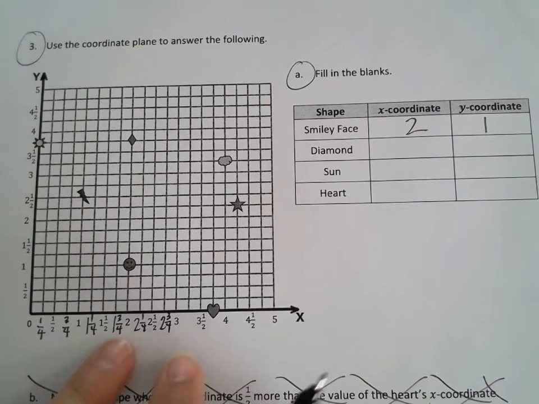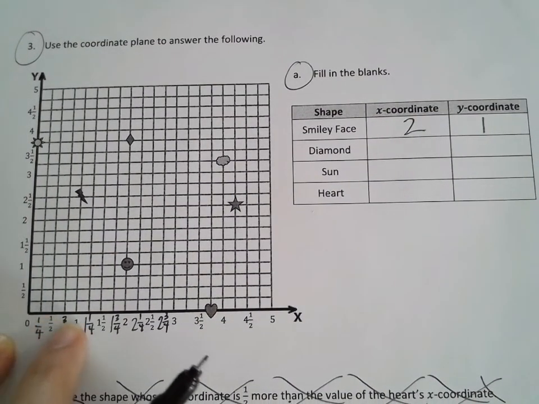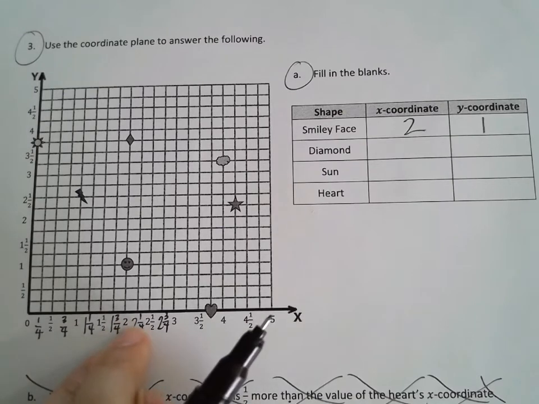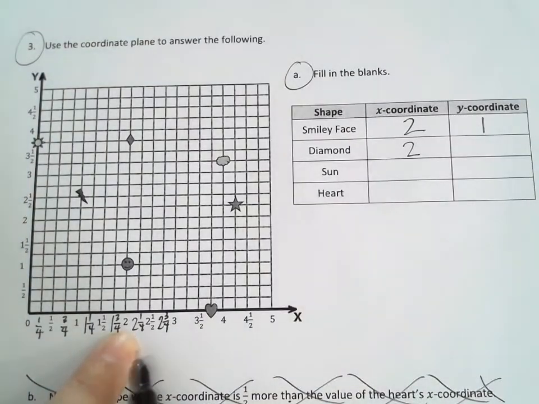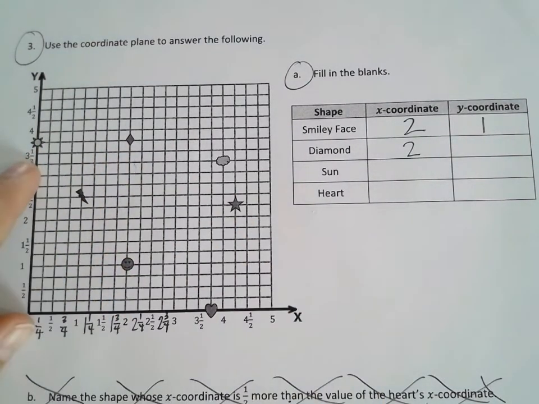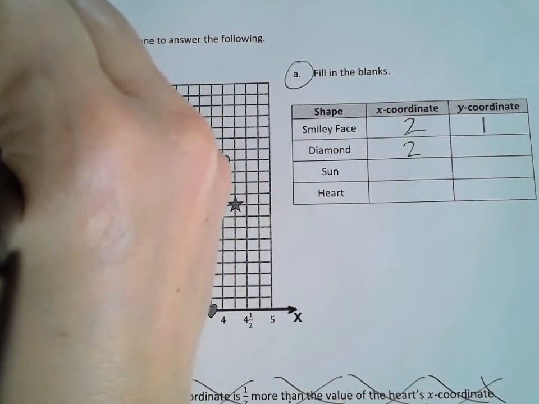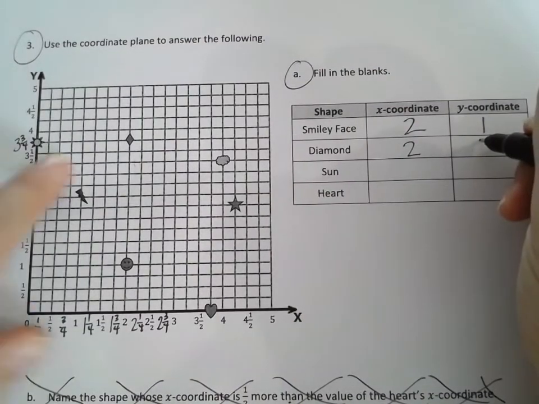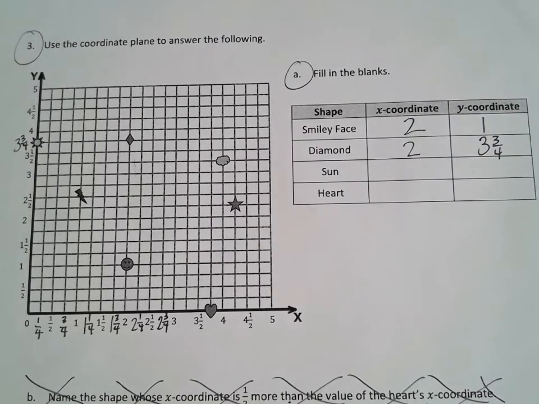All right, so we have a diamond. We're going to start at the origin, and travel on the X first. And if we notice, oh my goodness, it has the same X as the smiley face. So the X coordinate is 2. Then we go up all the way on the Y. This is 3 1/2. Remember, we were counting by fourths, so this is going to be 3 3/4, and then 4. So it is 3 3/4. And remember, you can always number those if you want, if you're writing this down in your notebook or if you're actually doing the paper.